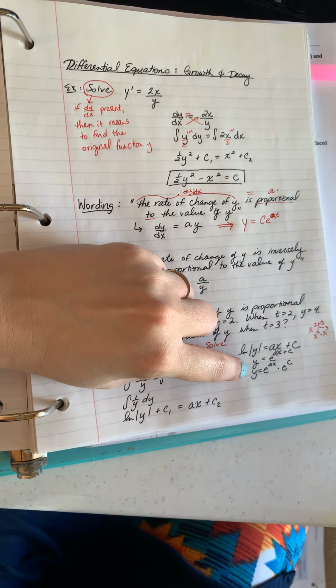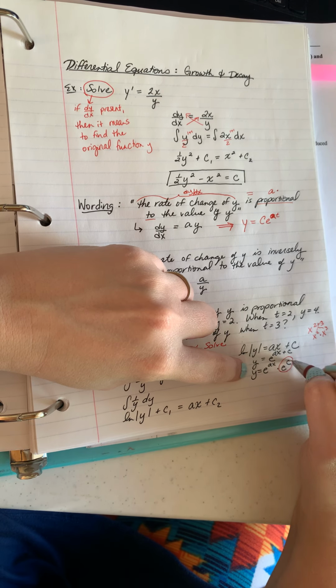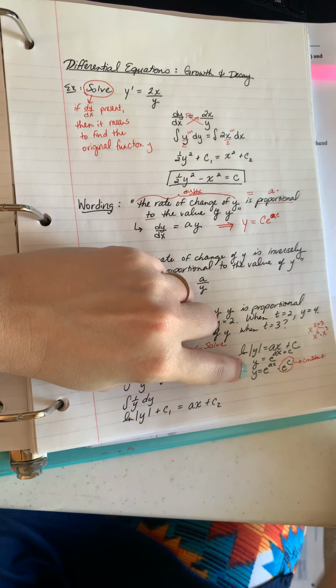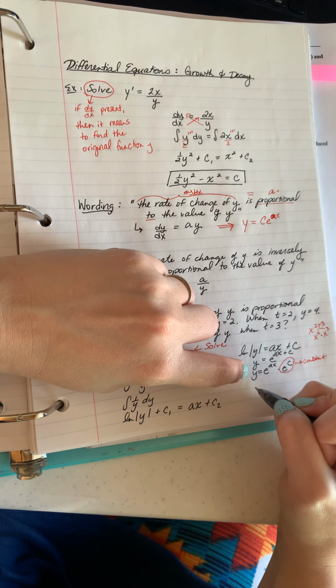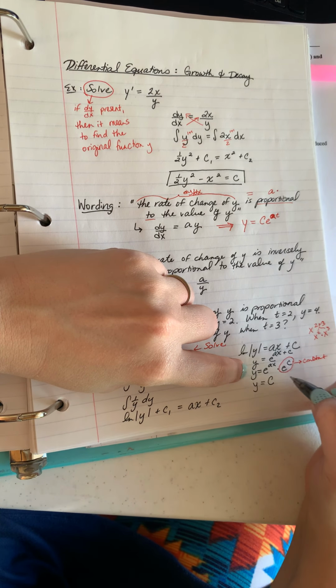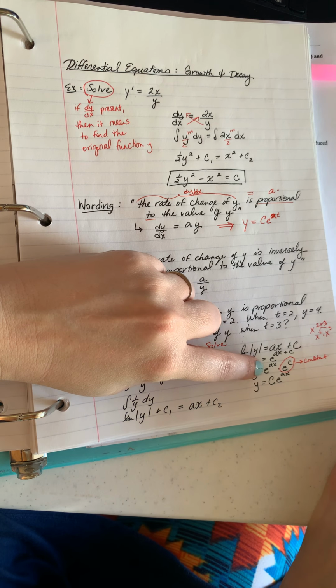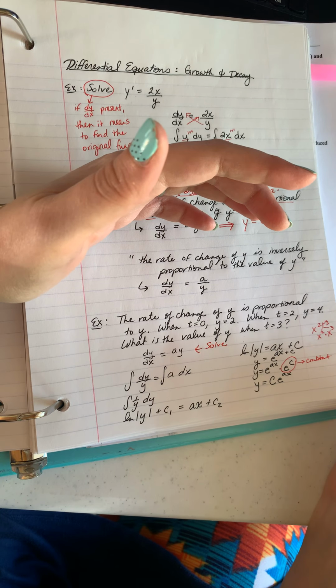Well, e to the c is just some other constant because that's just some number. So we just write it as one big C in front and then e to the ax, or kx or kt. I mean, you've got all kinds of choices here.